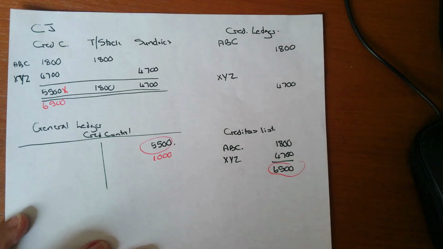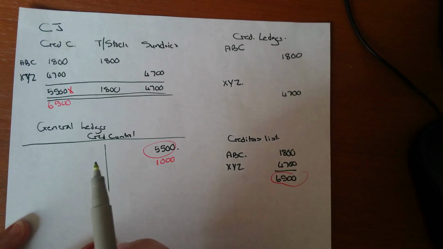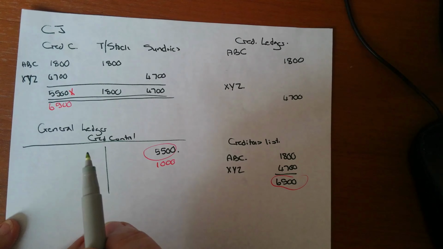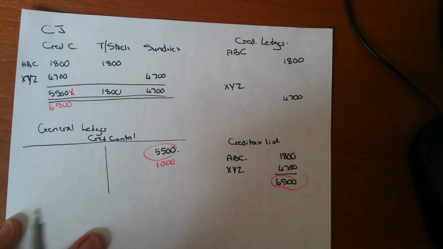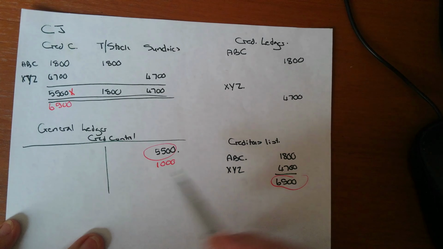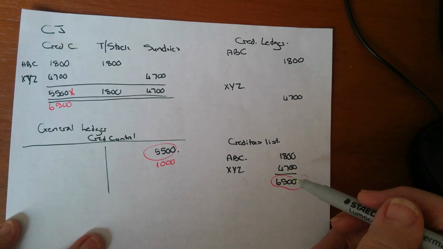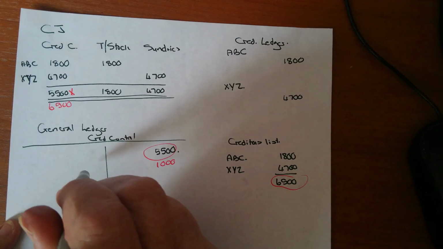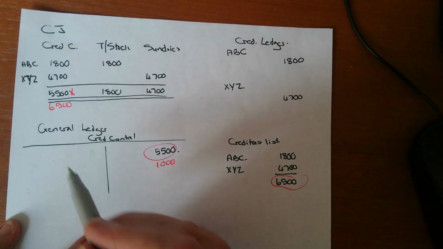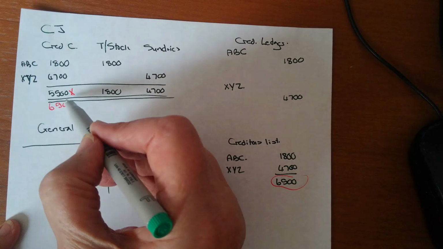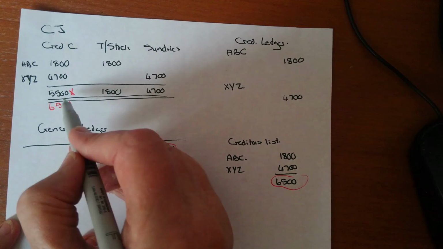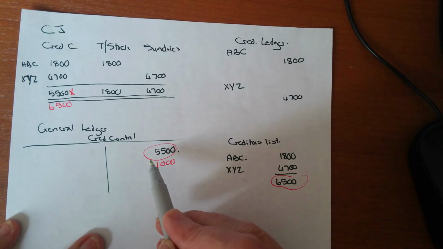So when they tell you that there's a mistake, the first thing that you must do is read the information that they give you, and then you must decide: must that entry be corrected in the creditors control account, or must it be corrected in the creditors list? So did I make a mistake in the creditors control, or did I make a mistake in the creditors ledger? If the total of a column is incorrect, it will always only be corrected in the creditors control, because this total was posted to the creditors control.